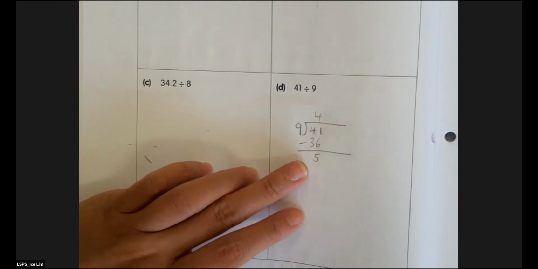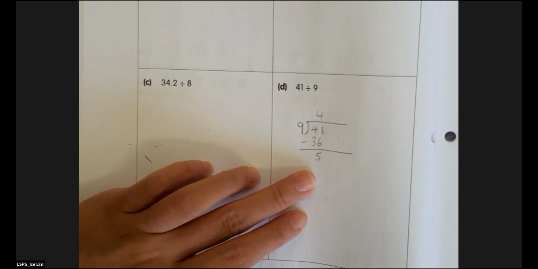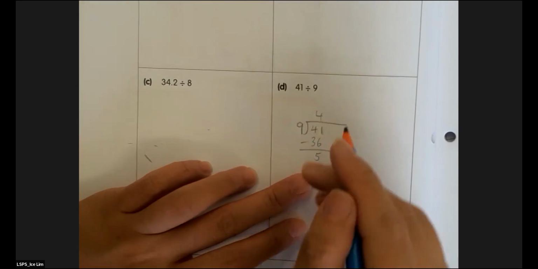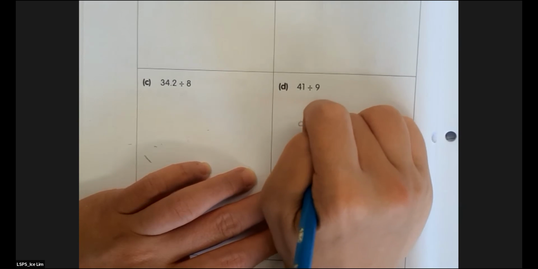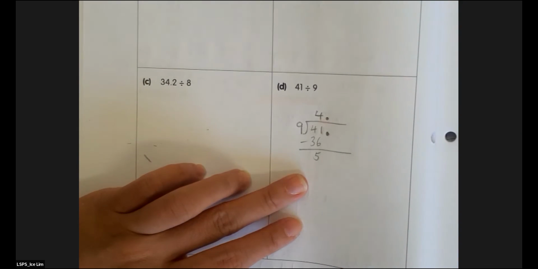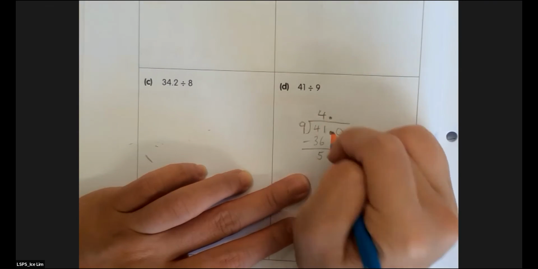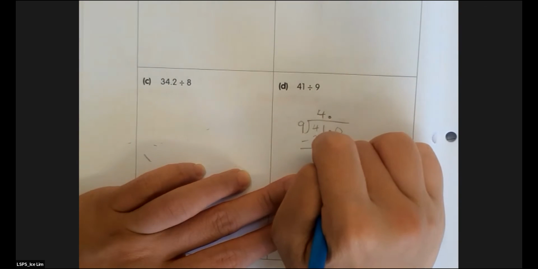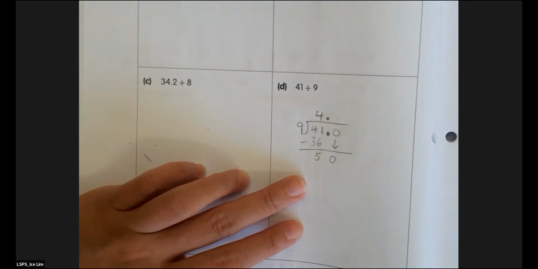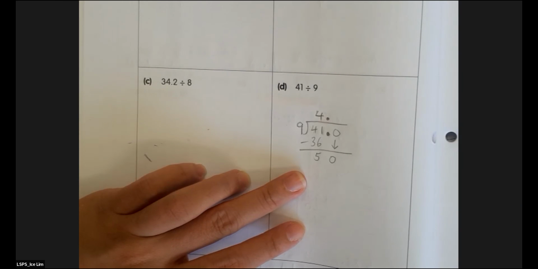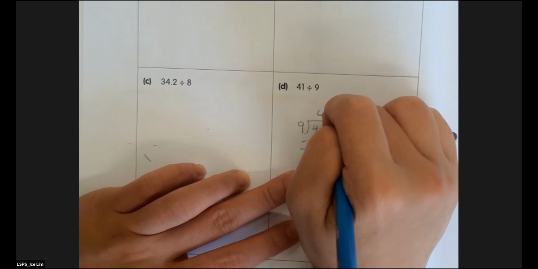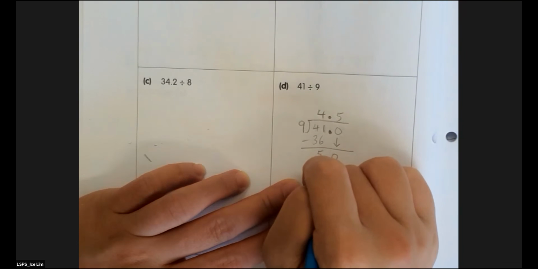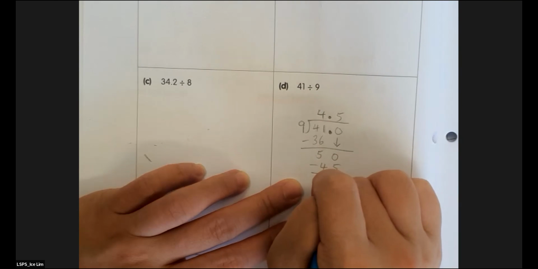But because it's decimal, I can continue to divide 41. Add in the decimal point. So I have 4 point something now. Yes, I put a 0 at the back. I bring it down. Subtract 45. I get 5.